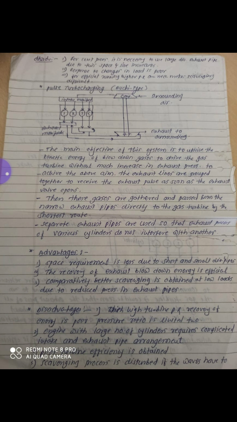At the outlet of the exhaust valve, or in the exhaust manifold, if the pressure is high, it creates a problem for the scavenging process, because complete scavenging is not possible as there is high pressure inside the exhaust manifold. So these are the drawbacks or disadvantages of this constant pressure turbocharging method.